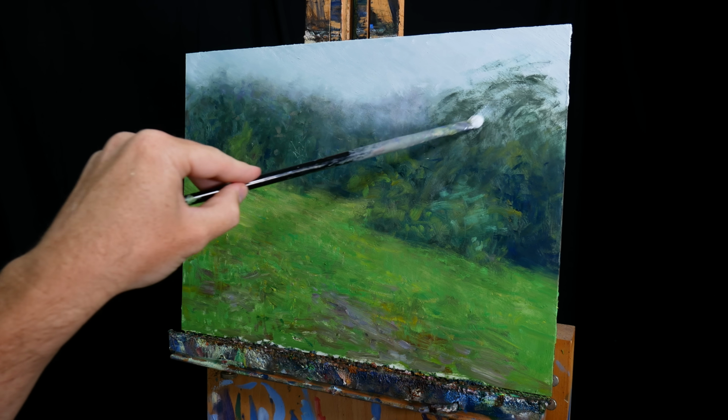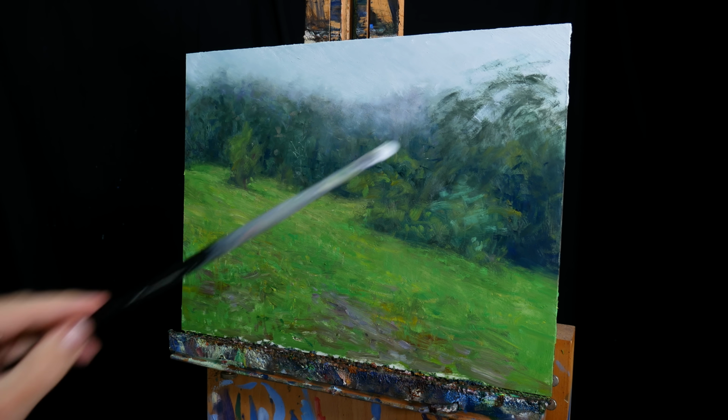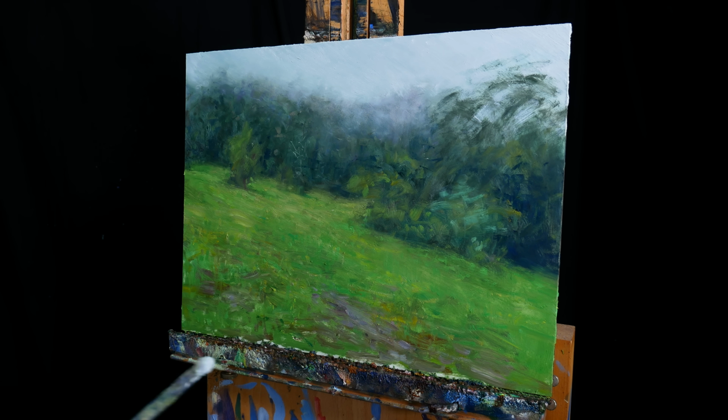I had to be more intentional with my brushwork for the parts of the sky showing through gaps in the trees. I also used less paint on my brush to make my strokes weaker and more subtle.